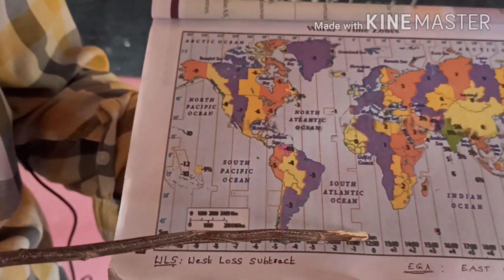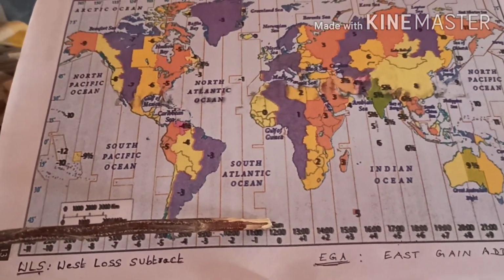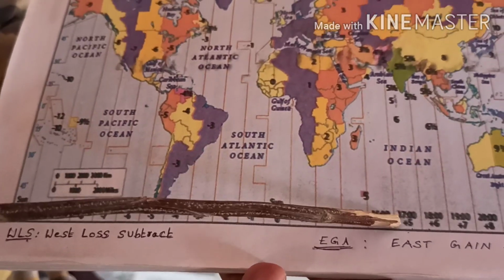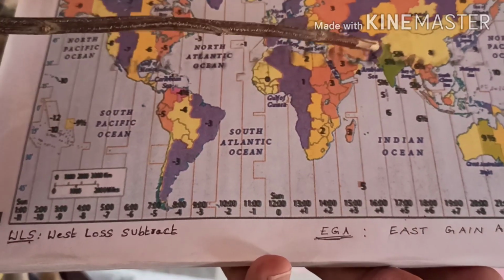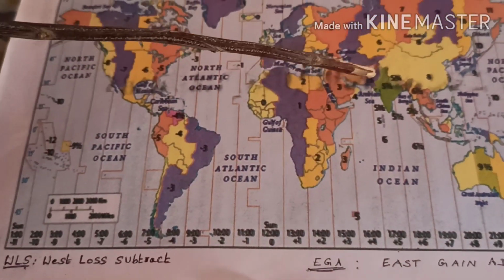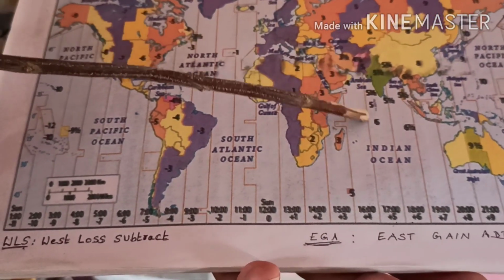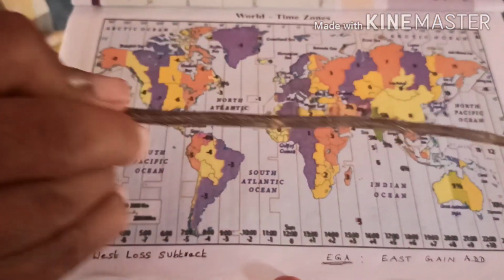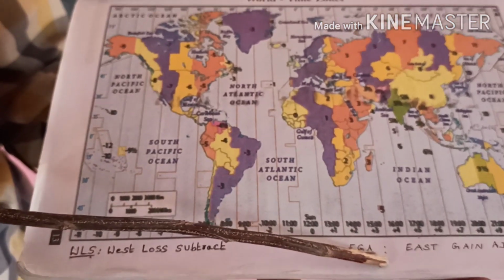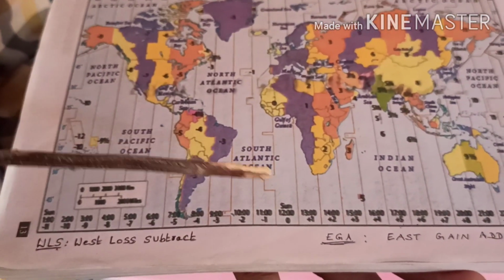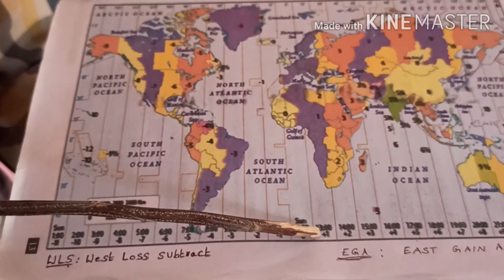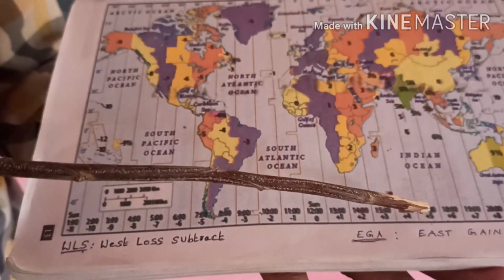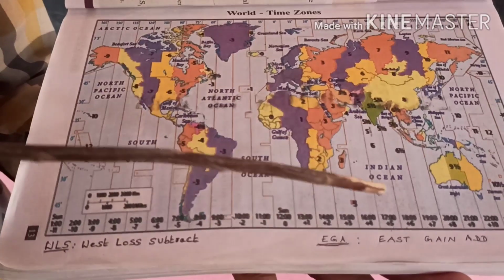When the time is 12 p.m. at 0 time zone, what is the time at plus 5 time zone? Pakistan is located at plus 5 time zone. Hence Pakistan is located on the east. We should follow the concept called EGA, East Gain Add. The time is 12 p.m. at 0 time zone. We should add 5 hours, because Pakistan is located at plus 5 time zone.